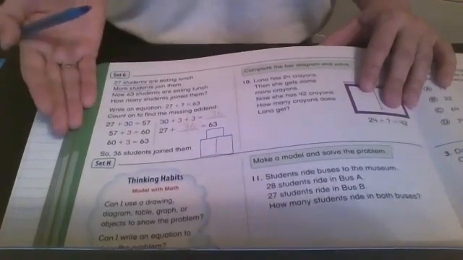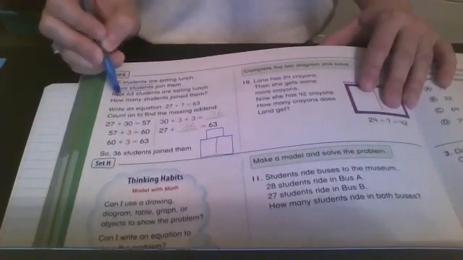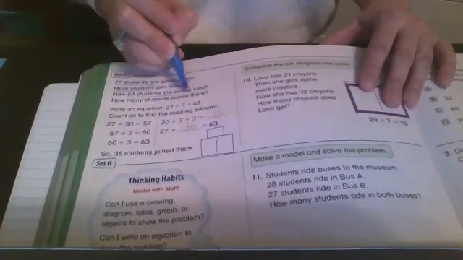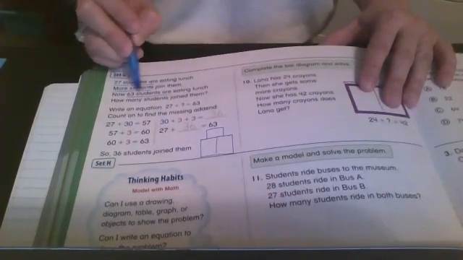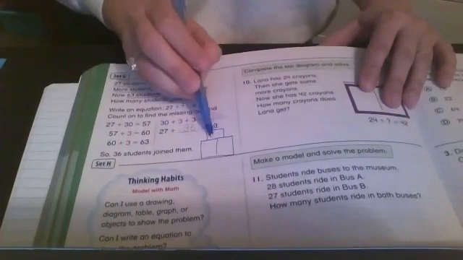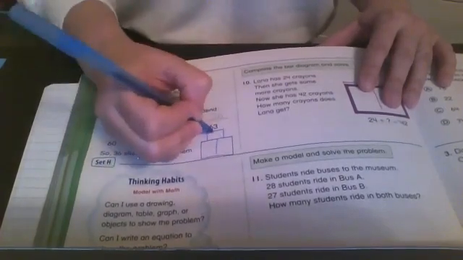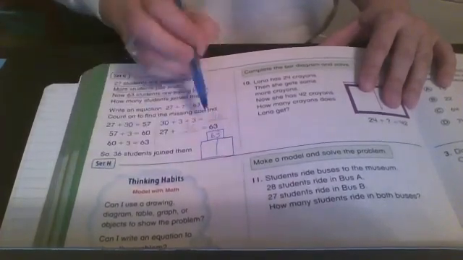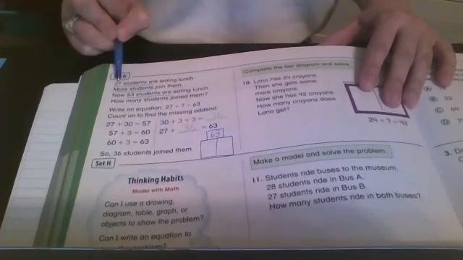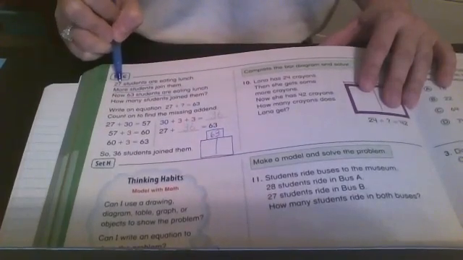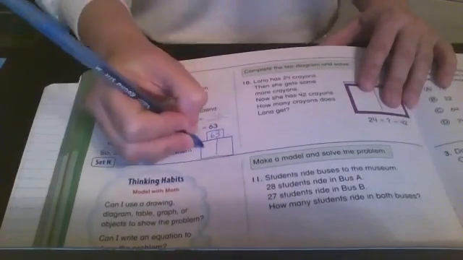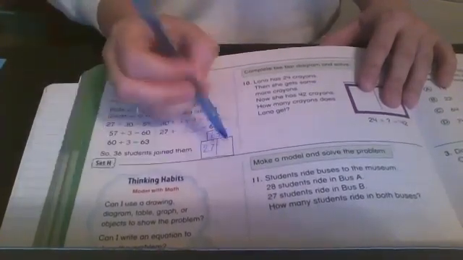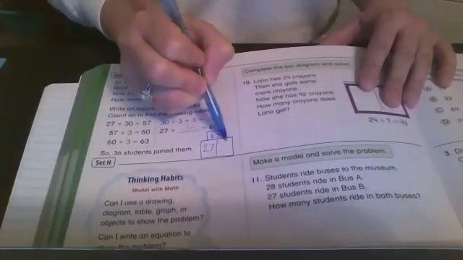I don't know how many, but I do know that 63 students are eating lunch at the end. So I know the whole, 63. Okay. I also know how many students were eating at the beginning of the story, 27. What I don't know is how many more joined them.